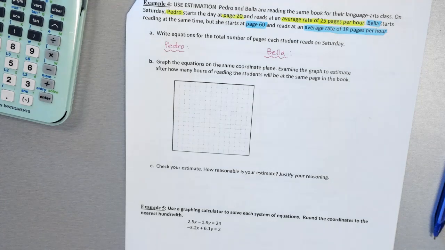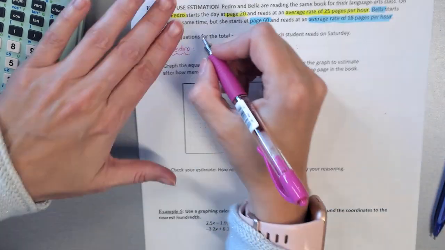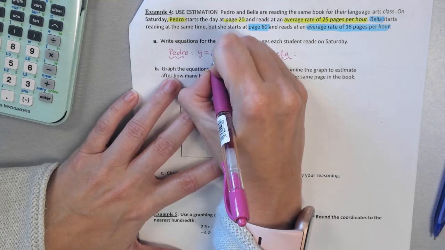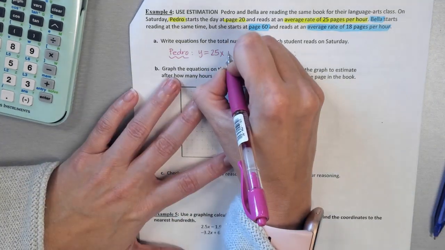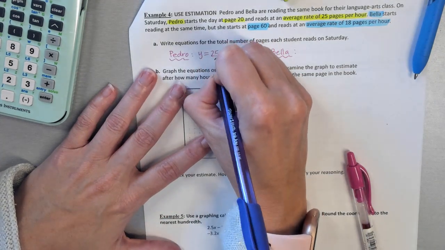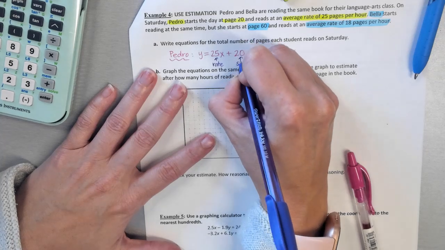Okay, so in the past we talked about the starting value. The starting value is what in your equation? Yes, your y-intercept. And then what else do they give us that is going to be part of our equation? Well, our variable is going to be what? Yeah, the slope is going to be the rate. Our variable is going to be x. So it's going to be y equals, the rate is your slope, so 25x, and he starts at 20, plus 20. How did you guys do? So this is your rate. This is where you start.